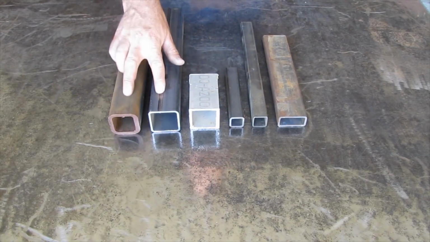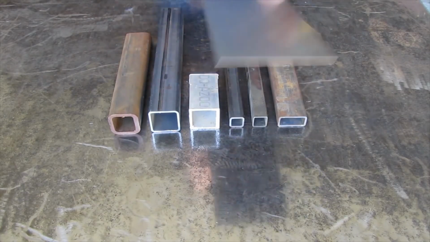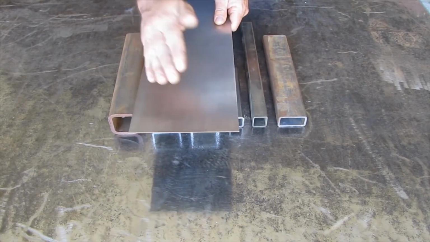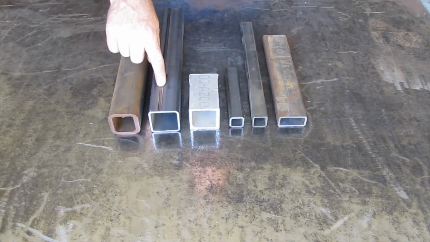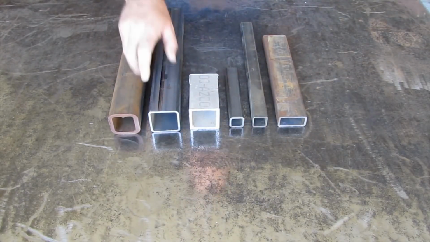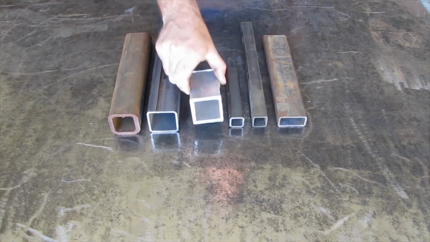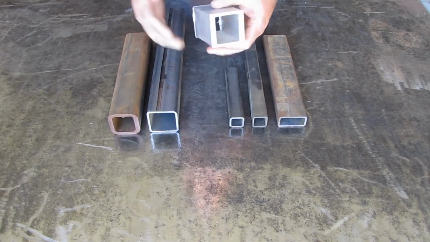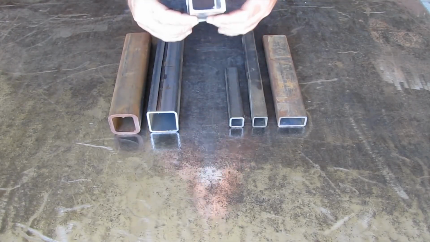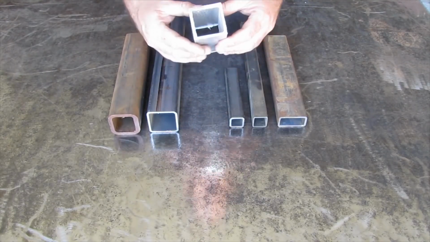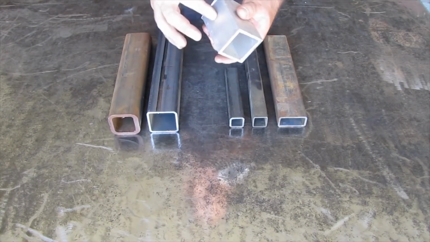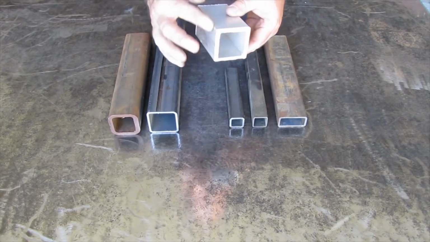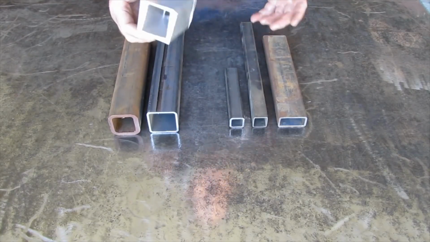The reason for that is steel tubing and pipe are formed by taking flat sheets like this, and then they're bent into a square form, and then they have a seam welder that comes along and welds that up. Whereas the aluminum is actually extruded. They take a solid piece of aluminum and they push it through a die, and it forces it out in this shape. So there's no seams, there's no welds here. The reason for that is that if you tried to take aluminum sheet and bend it like that, it would just crack and it would become weak on the corners. So that's just not possible.